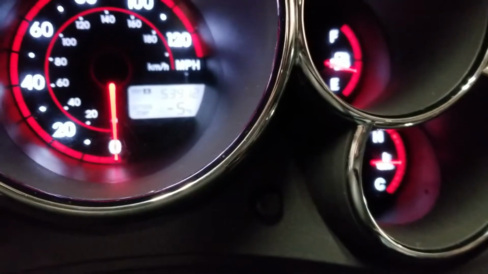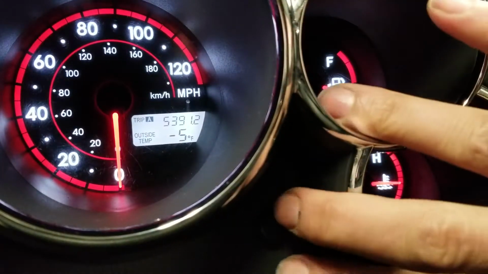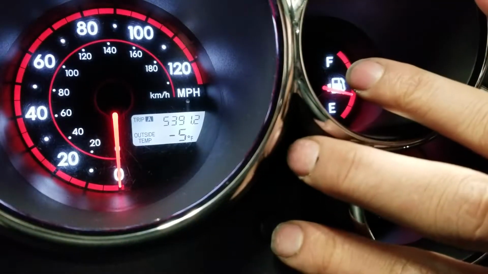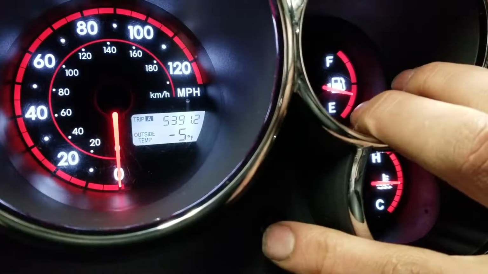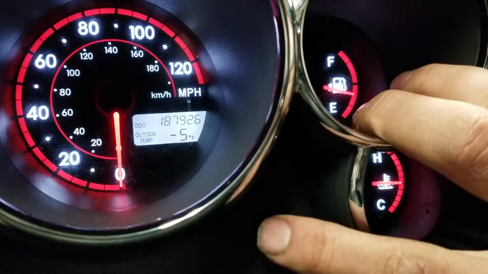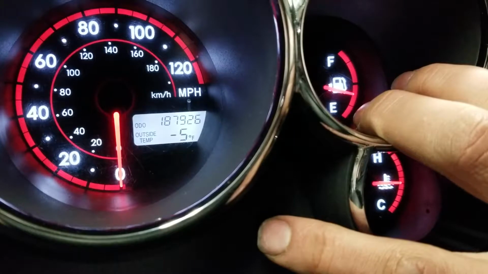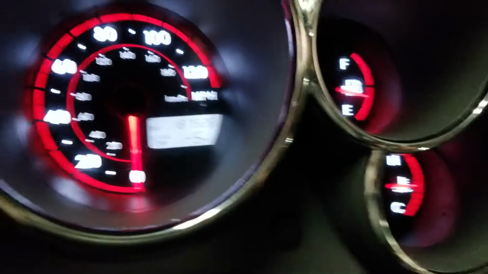Anyways, so what do you need to make sure of? Right now it's set to trip A. Yes, it is -5 right now here in Minnesota. You need to make sure this is set to odometer. It's got 187,000 miles on it. So right now the car is running.